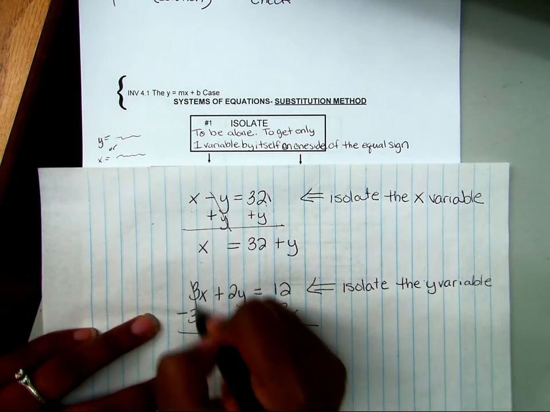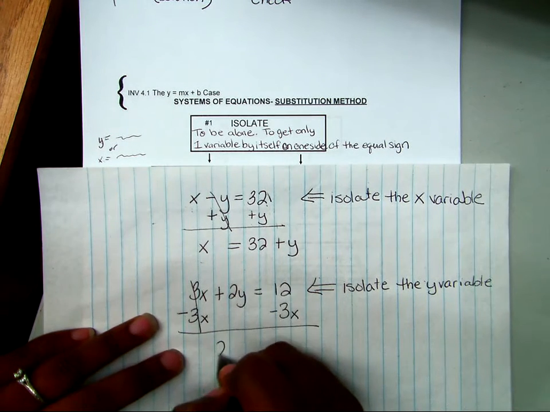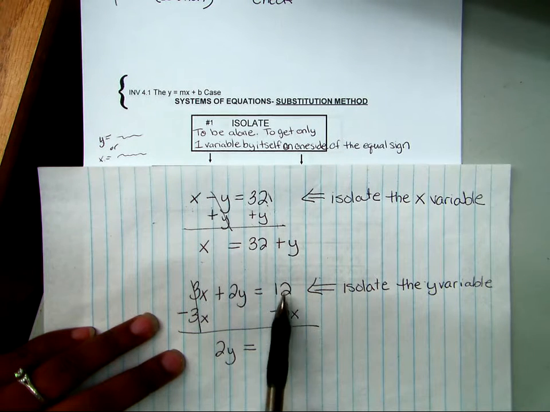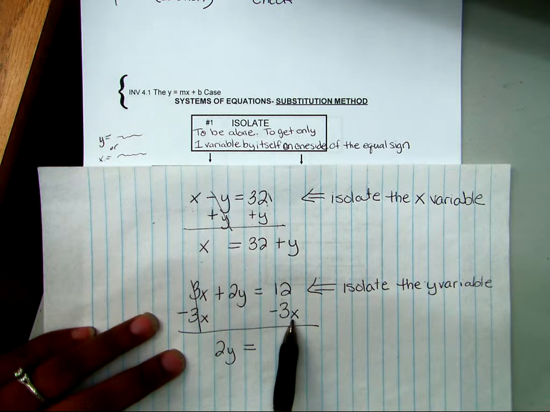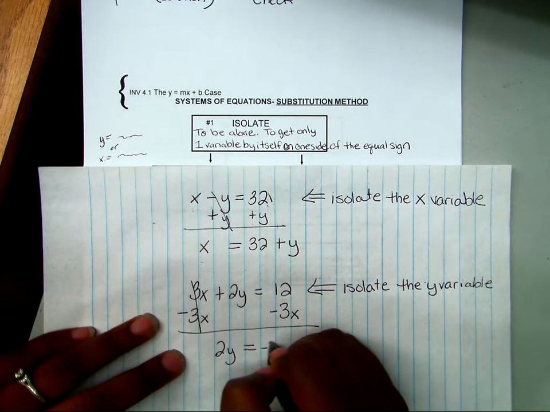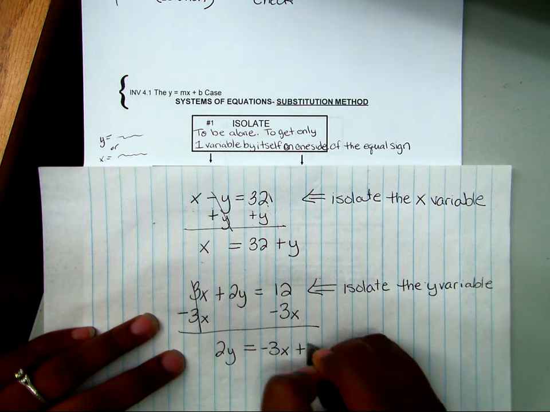So these cancel, leaves me with 2y, bring down my equal sign. And this is a constant, and this right here is married. I call this married, meaning it's a multiplication problem. And I can't combine these two because there's a variable x here and there's no variable x here. So I'm going to write this as minus 3x plus 12.